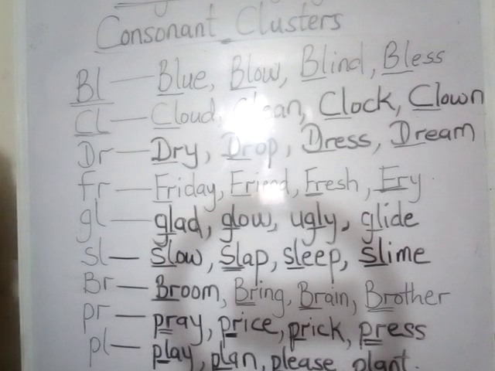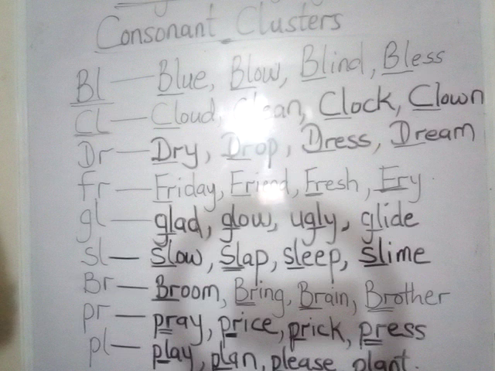Sm, like smile, smoke, smear. Okay, there are other consonant clusters.